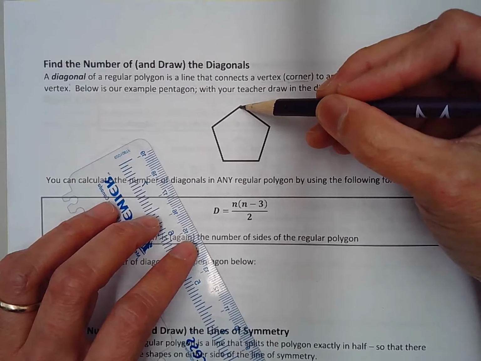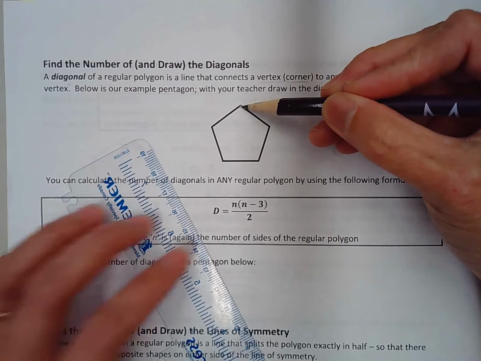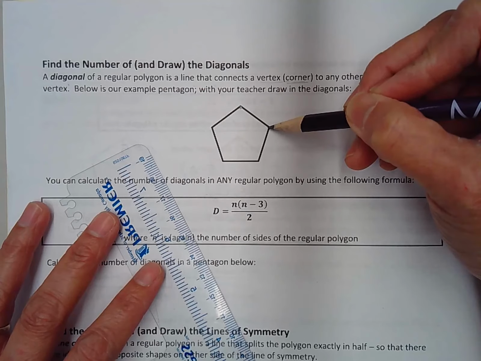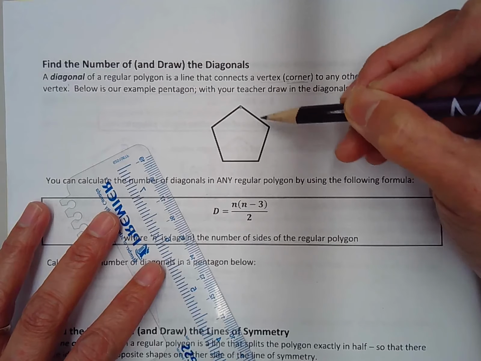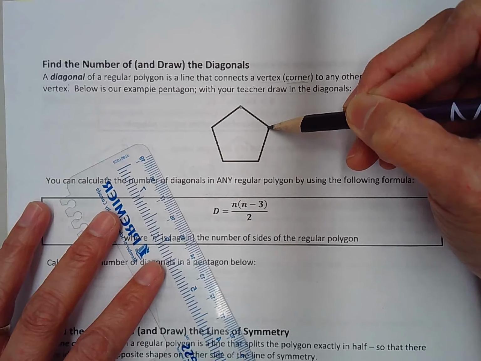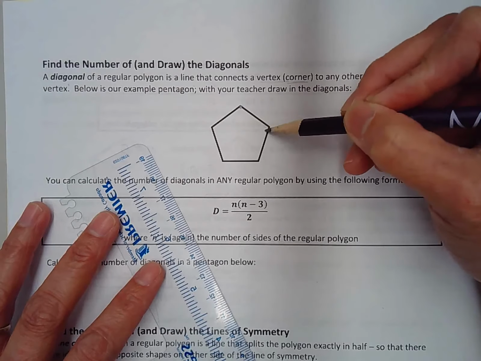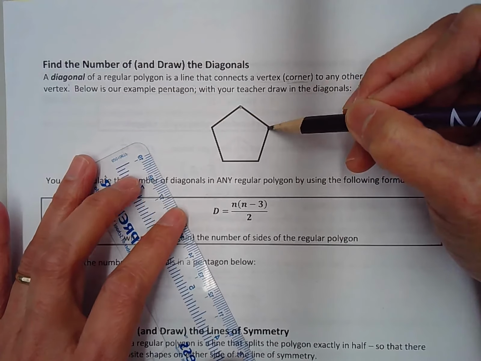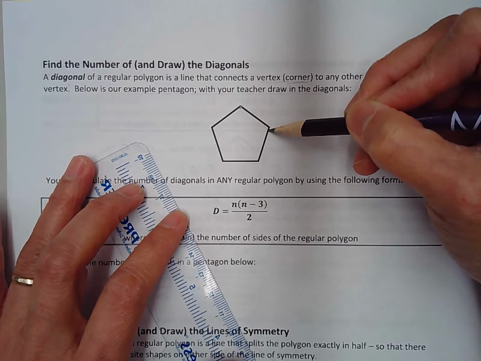So from here, can I create a diagonal from this vertex to this vertex? From here to here, we can't do a diagonal because it's not right across, right? Because that becomes a side, right?